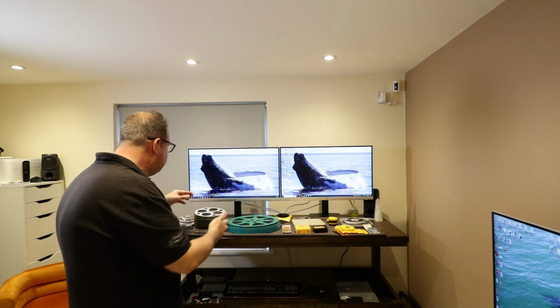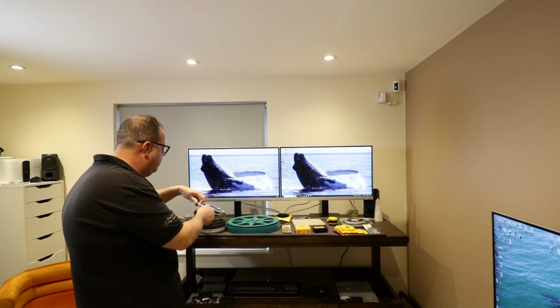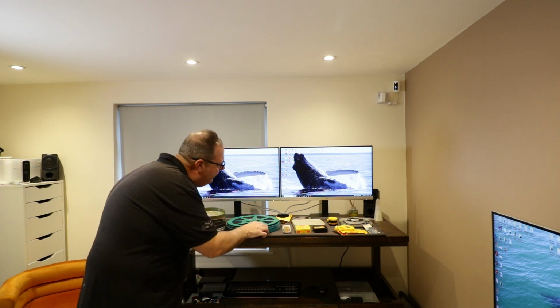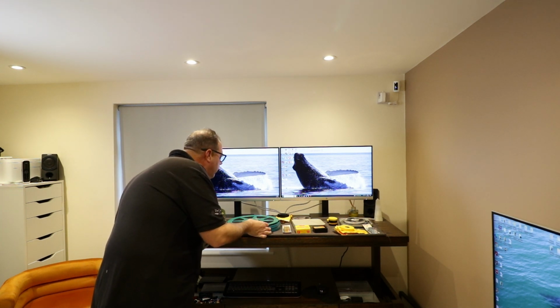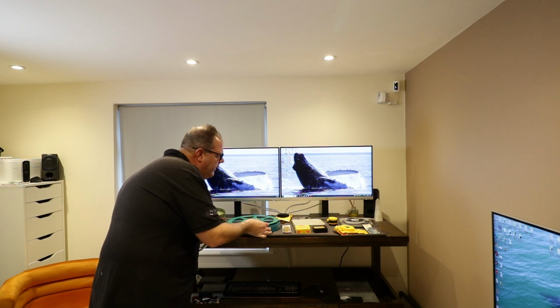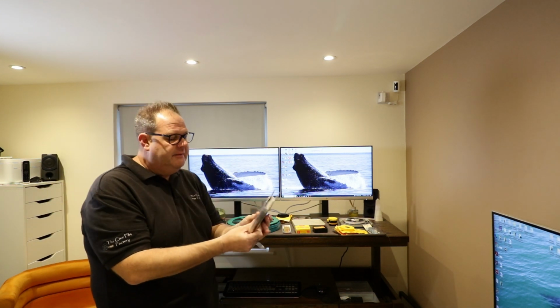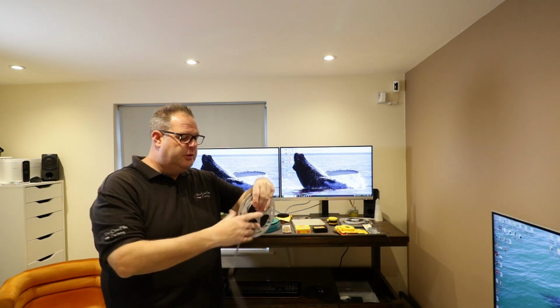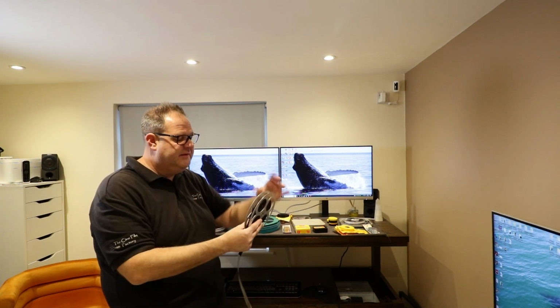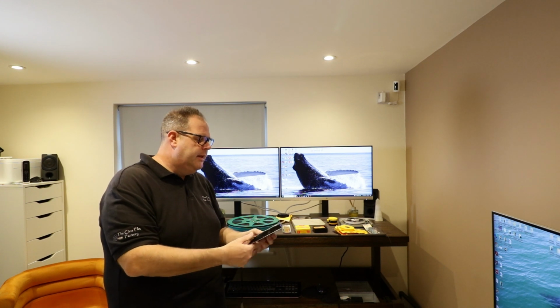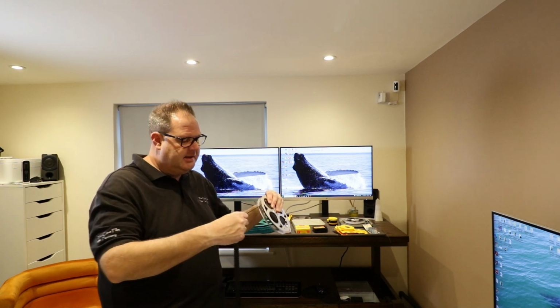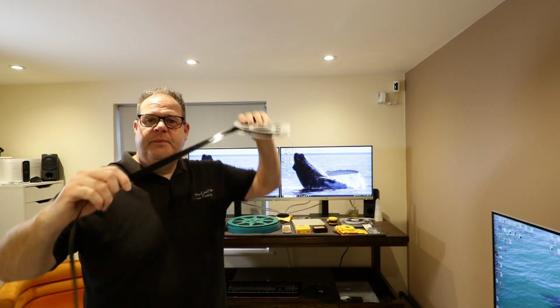So that's a 16mm. That's a big reel of 16mm. That's got 1,000. What's that one got on it? Yeah, 400 meters running on that one. Then we have 16mm on a slightly smaller reel. Again, this is a 7-inch reel of 16mm. Again, it has a capacity of 400 feet.